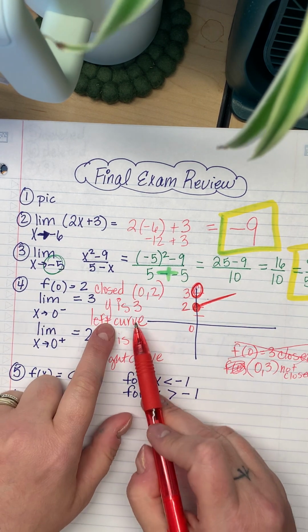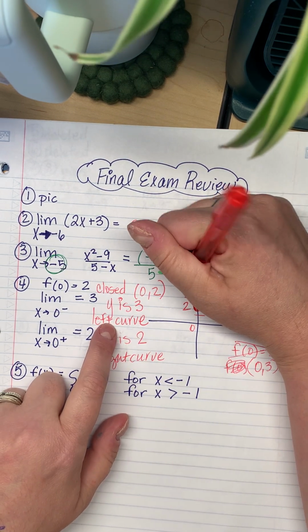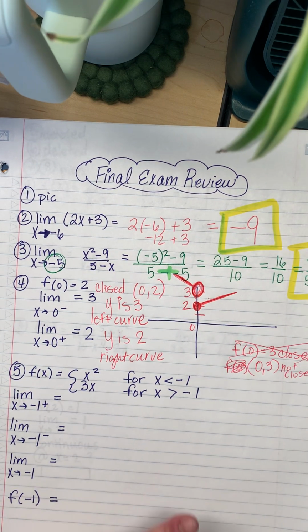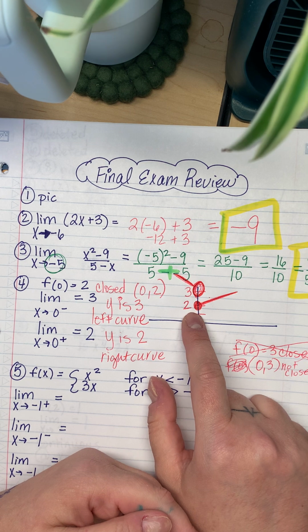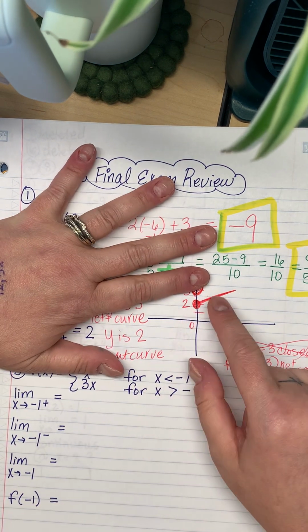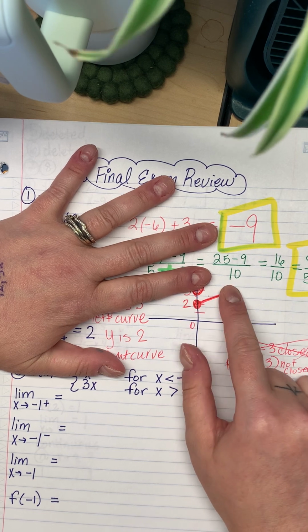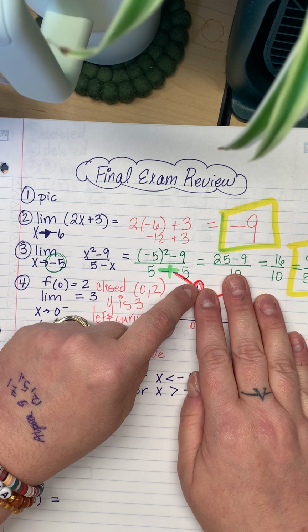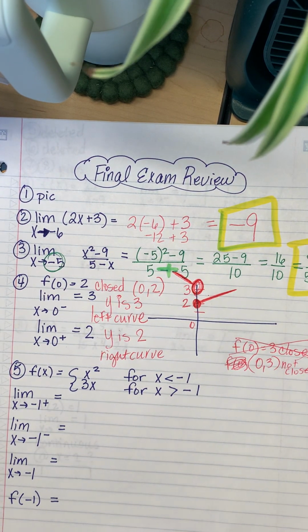And then it says the left curve is supposed to come in from the left and have a y value of 3. So this is what our picture is going to look like. We're going to have an open hole at 3, a closed hole at 2. For that 2, we're going to extend it to the right to talk about the right curve. For that 3, that's for the left curve. So just kind of extend a left curve. Doesn't have to be too crazy. I think it's multiple choice.